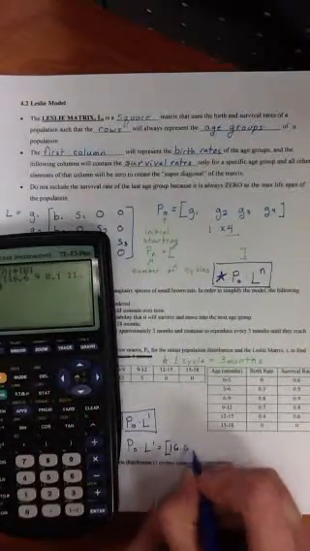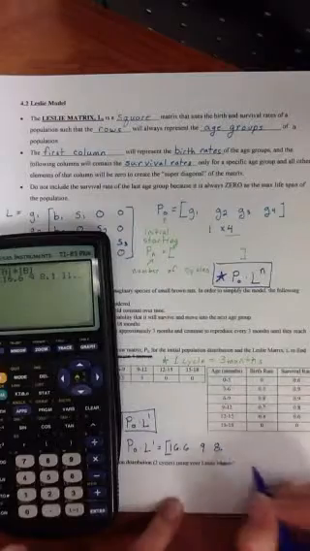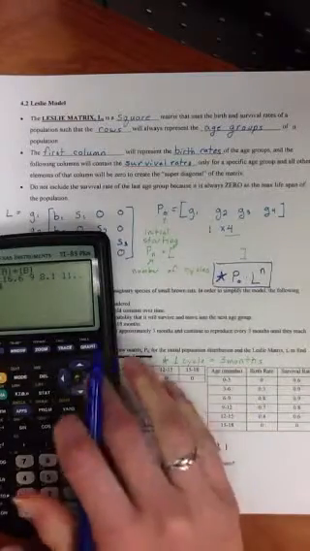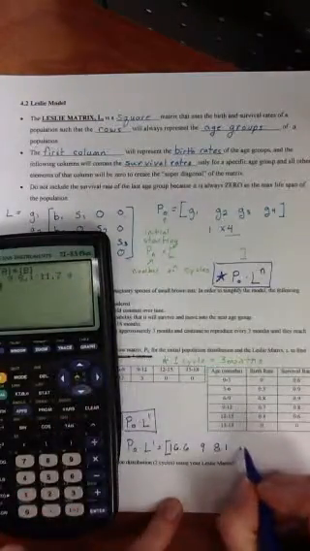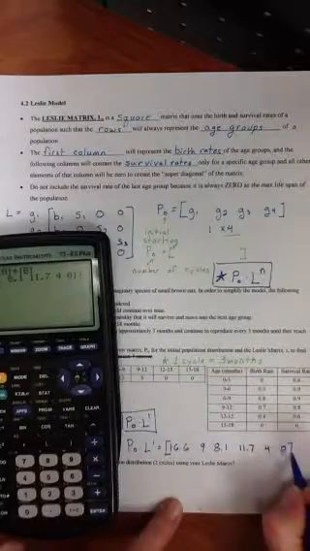A lot of times they're going to give you decimals, which is fine, but we want to make sure that we try to keep it as accurate as possible. So I'm going to round to about 2 decimal places if needed. Here mine are only about out to 1 decimal place right now, so I'm going to leave it at 1 decimal place. 4 and 0.